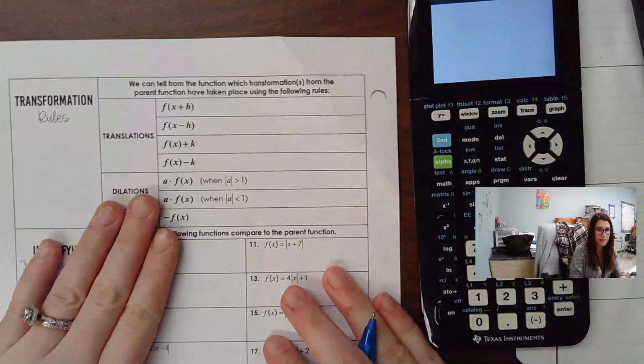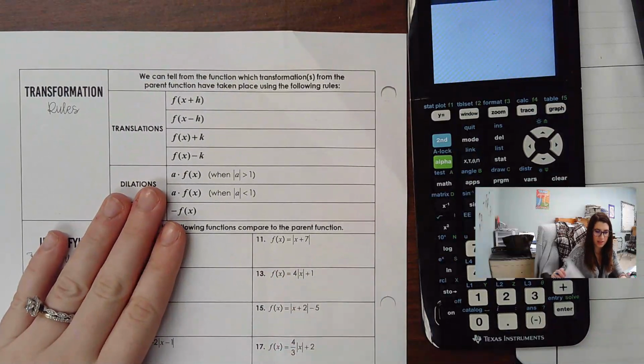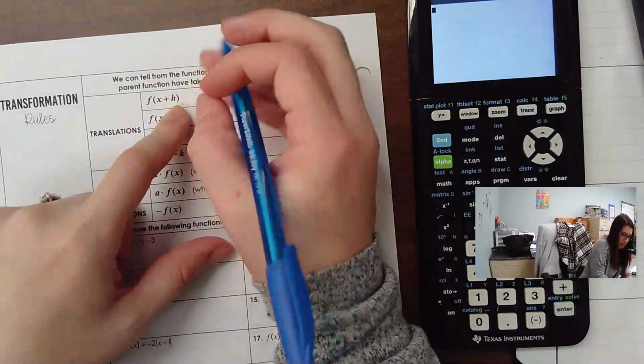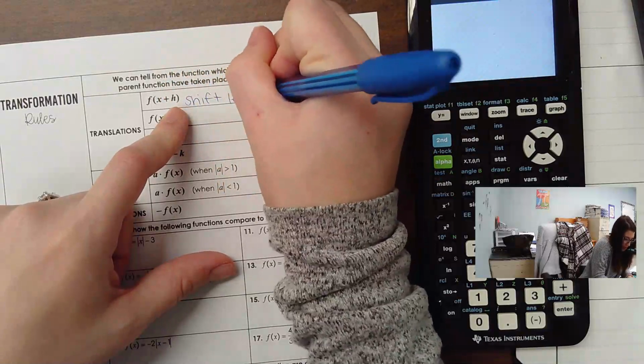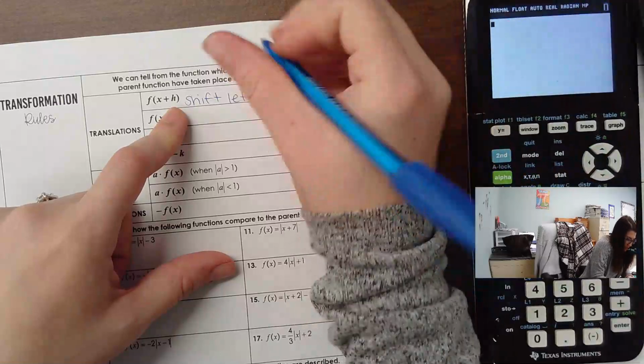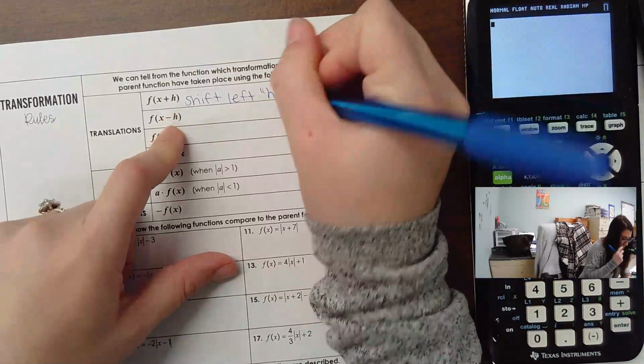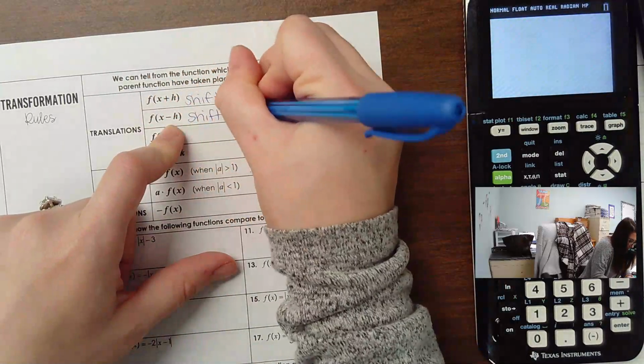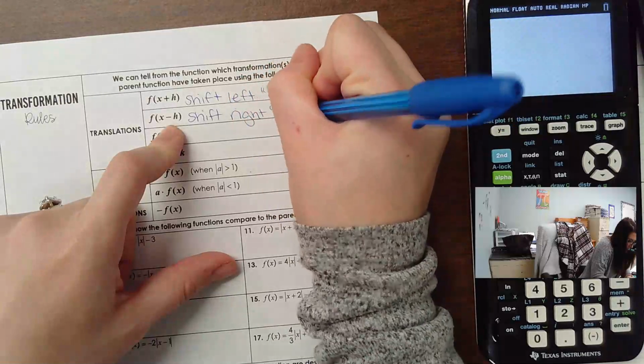Let's flip over to the back. Now we're going to define these rules. This makes it a little bit easier instead of having to go into your calculator. So whenever we do x plus h, we shift left h units. x minus h means we are going to shift right h units.